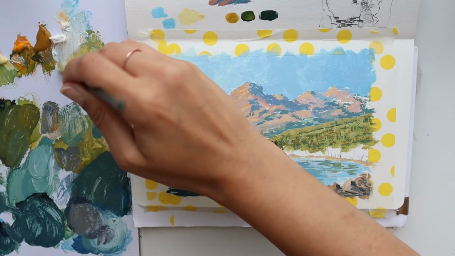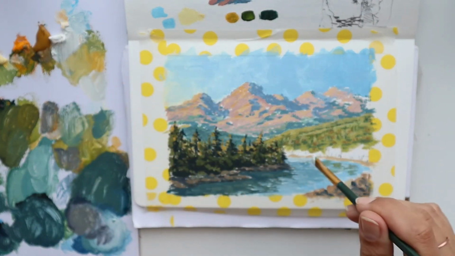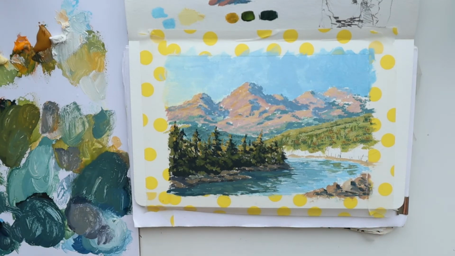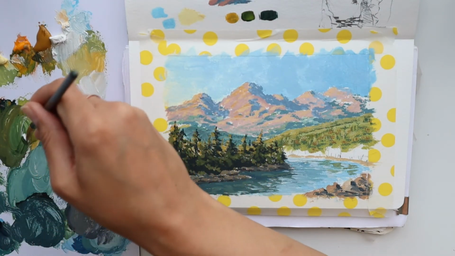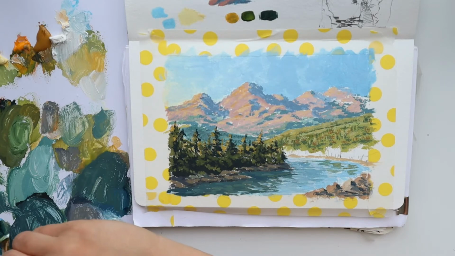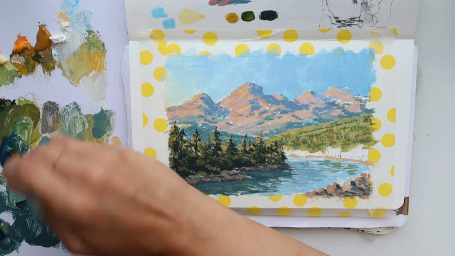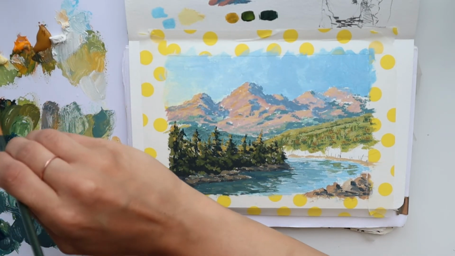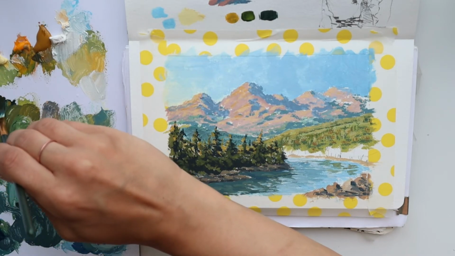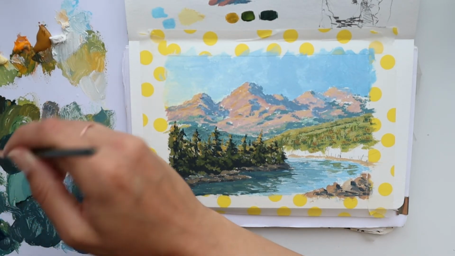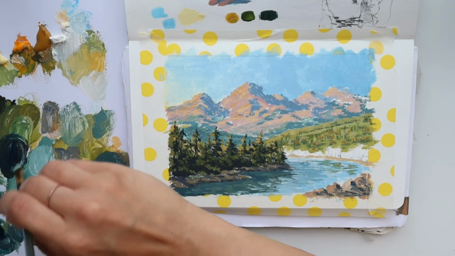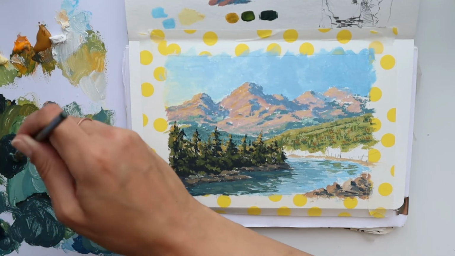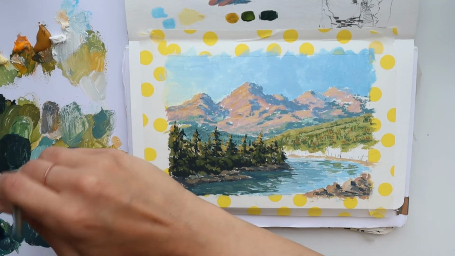Okay, so there are two ways to go about. You can either start with the shadow in between these trees and then the highlights, or do the highlights then the shadow. I think I'm gonna go with the shadow first. So I'm just mixing some of the green with blue and red ochre. A little bit of the burnt sienna in there too for these shadows.